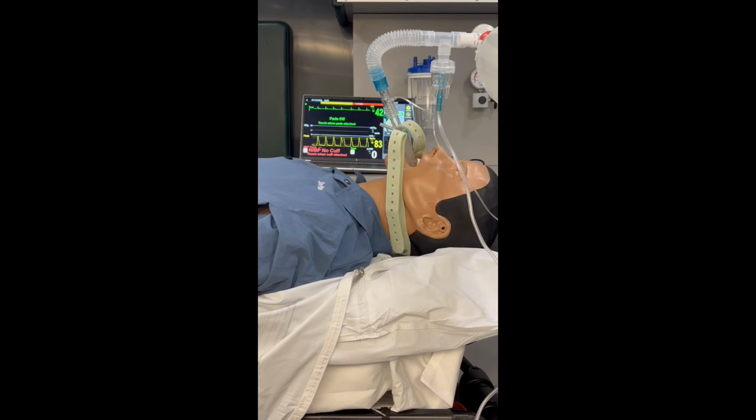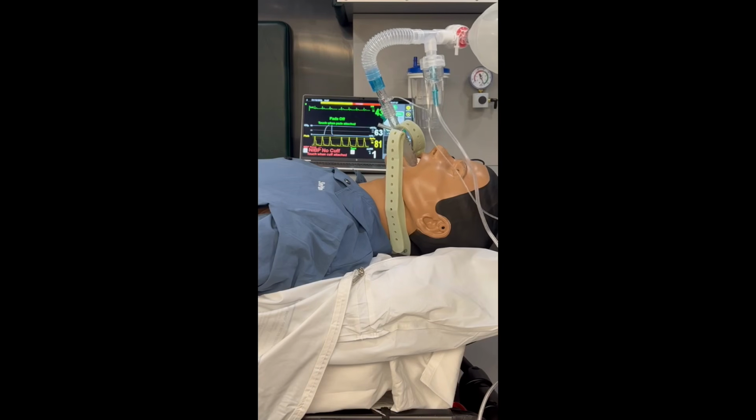Now we see the patient being ventilated through an inline nebulizer setup. The BVM is connected to the nebulizer and through corrugated tubing attached to capnography and the advanced airway.